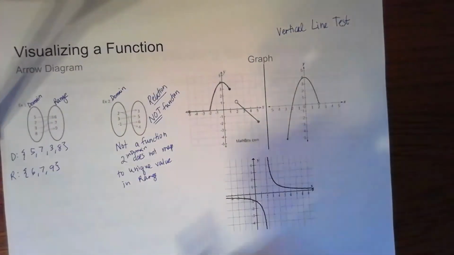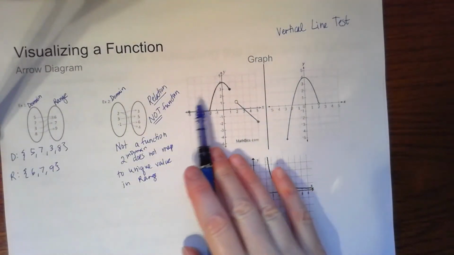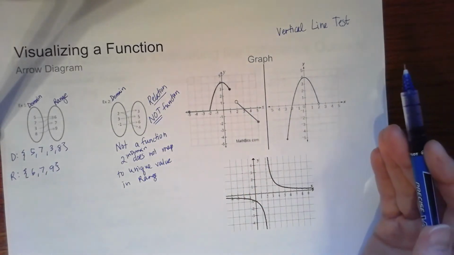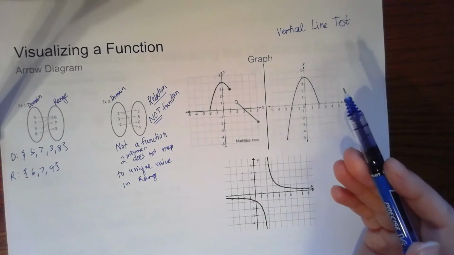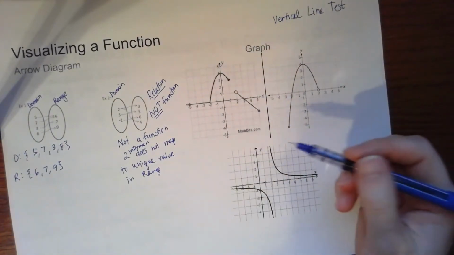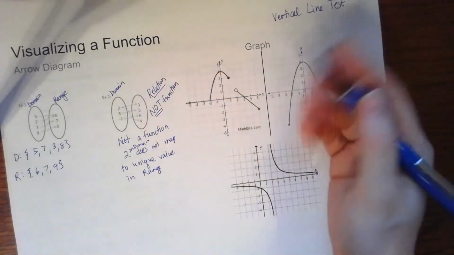But notice, if I try to list the domain and range of this function, it's impossible. There's an infinite number of inputs, and so I can't just list them all. So I have to be able to have some kind of notation that allows me to have an infinite number.